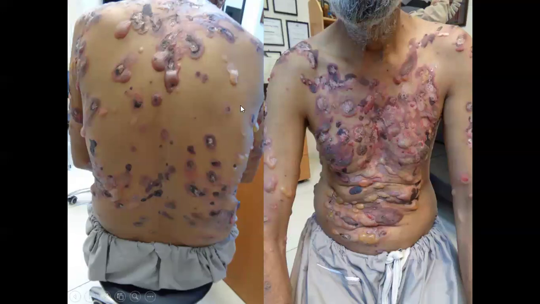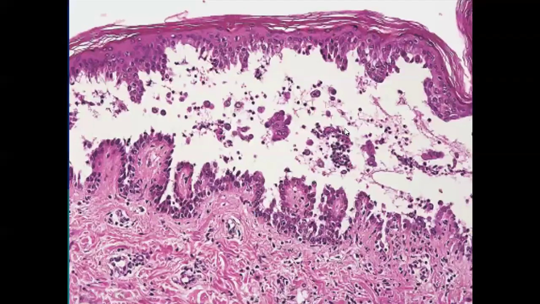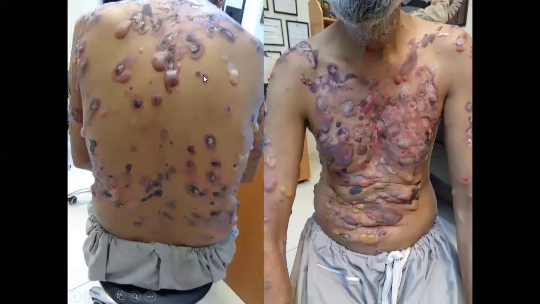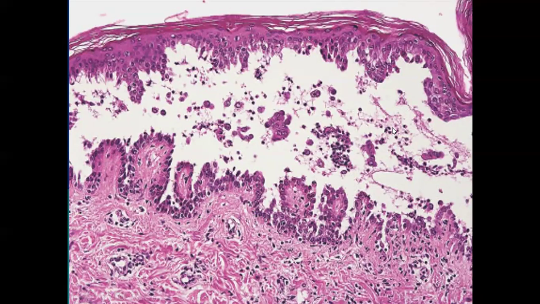Another condition, you can see lots of vesicles, lots of crusting, lots of erosions. The vesicles are usually not that tense. They are flaccid. The fluid or pus is hanging down in this appearance, and there is oral mucosal involvement as well. So this is typically pemphigus vulgaris.